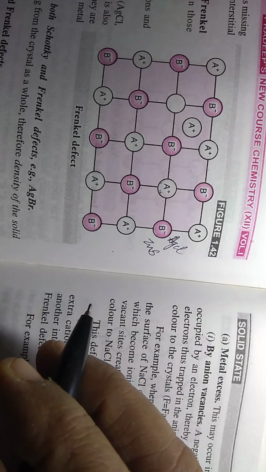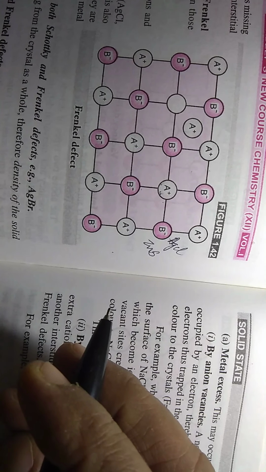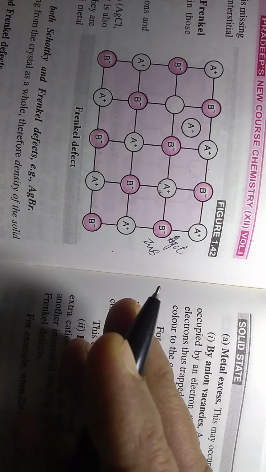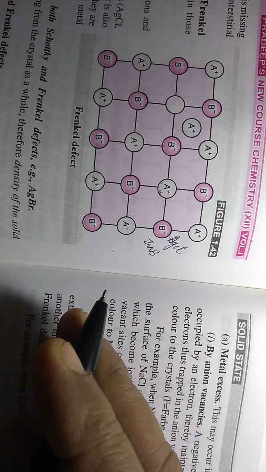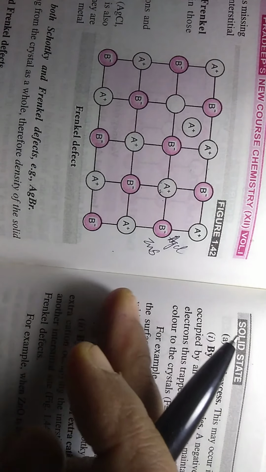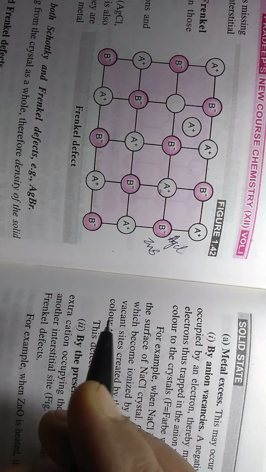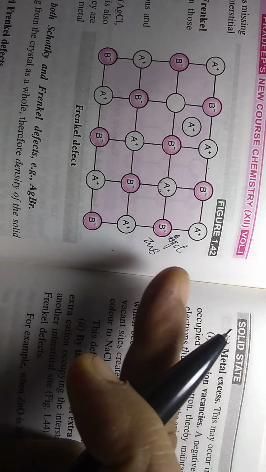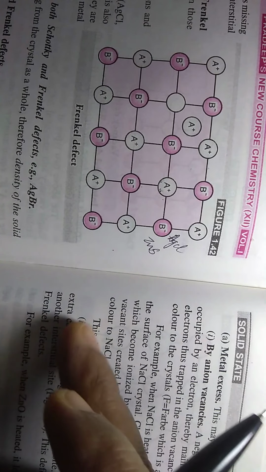Now, these solids conduct electricity to a small extent. Why? Because vacancy is there. Vacancy means there is an emptiness, is it not? Now, this hole or this vacancy may be moving through the complete lattice site.